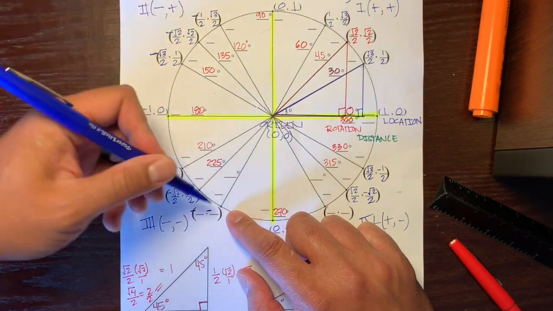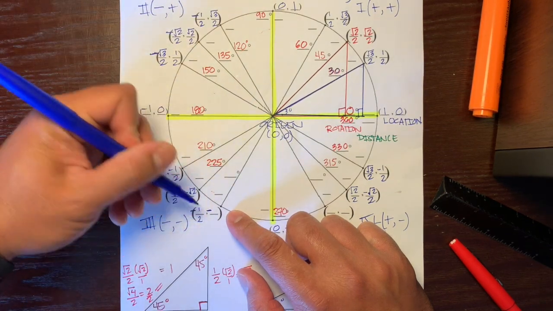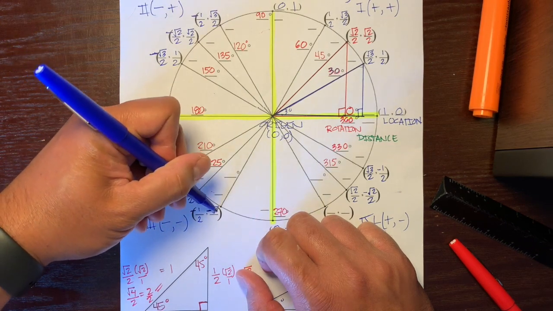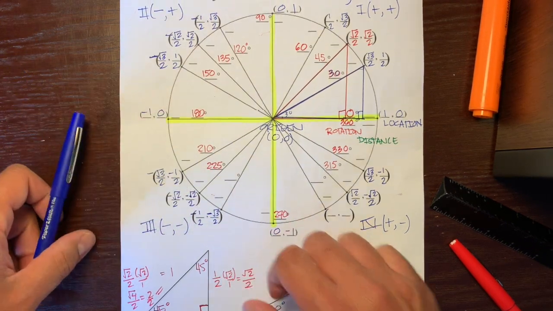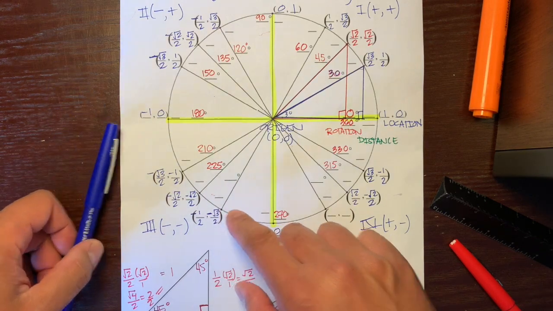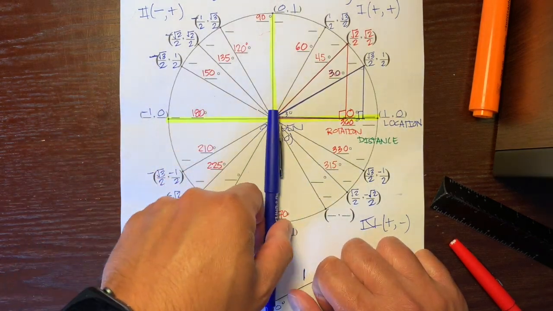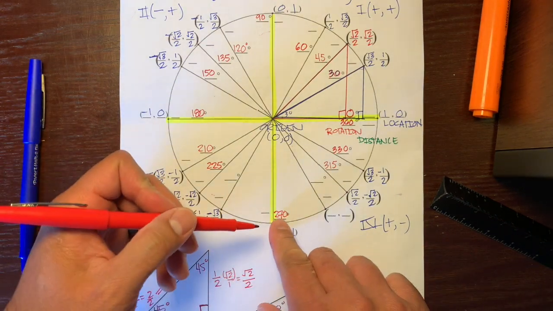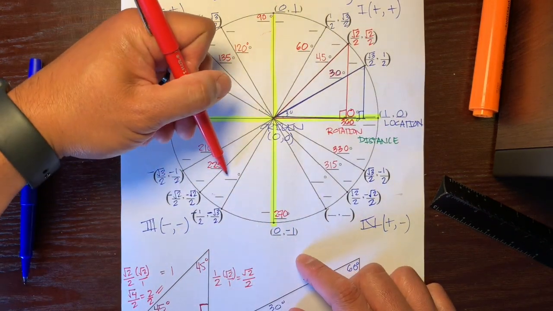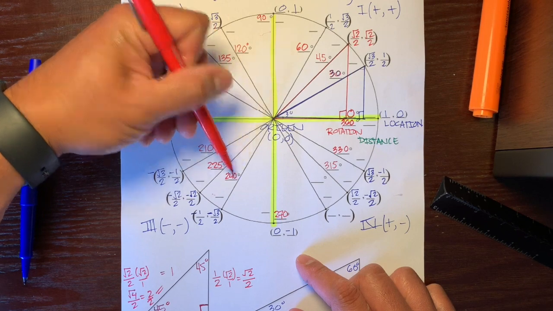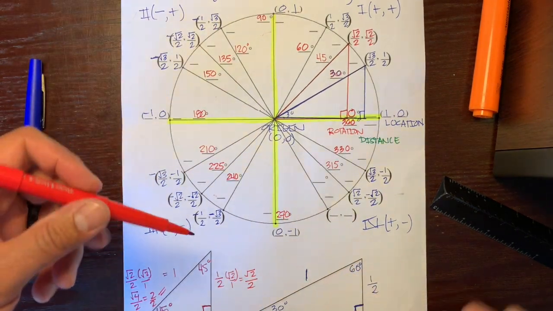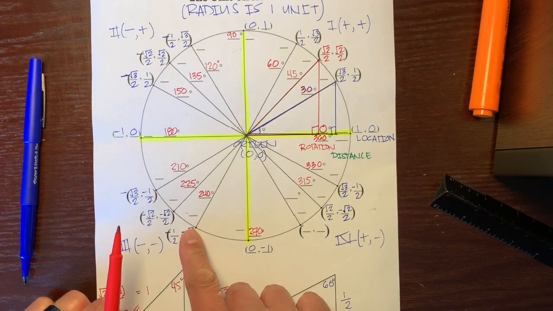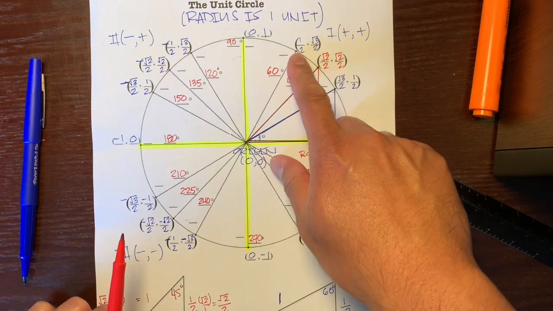And so this would be negative 1/2, and this would be negative radical 3/2. And this rotation is 30 degrees away from the 270 degree rotation. So 270 minus 30 would be 240 degrees.